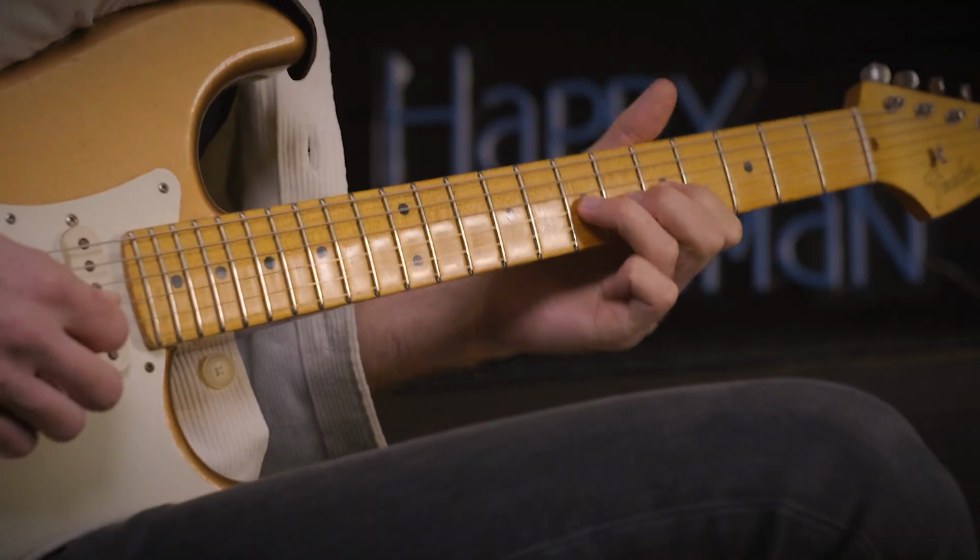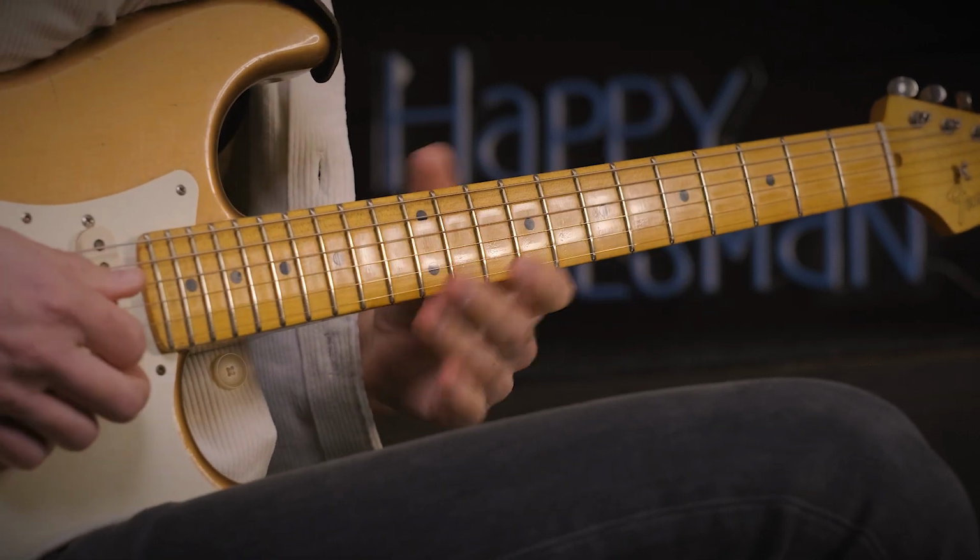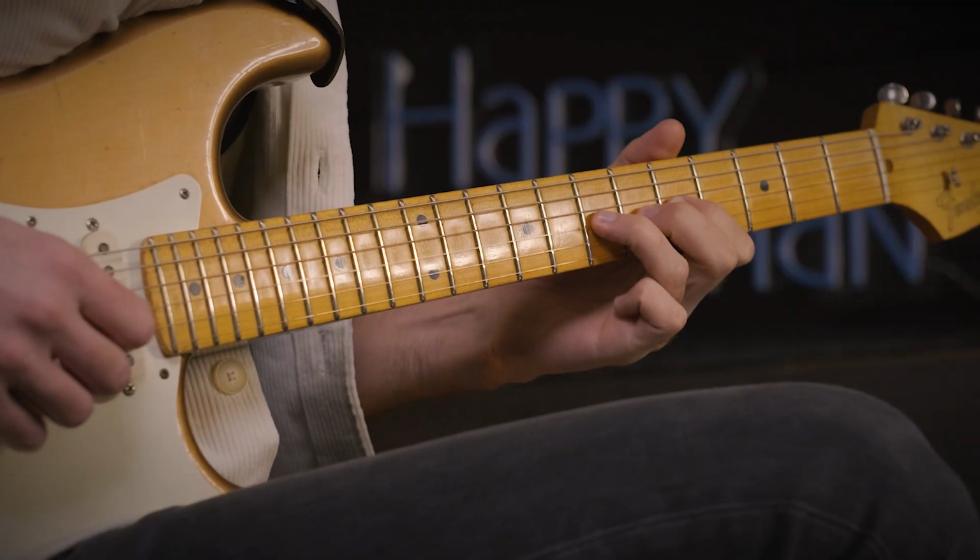You then do this quick series of pull-offs which resolve you onto the 4 an octave lower. So something like this. And as soon as you get to that 4 down there on the A string, you kill it. You kill the note, you kill the phrase. So if we break that down a little slower, it's like this.